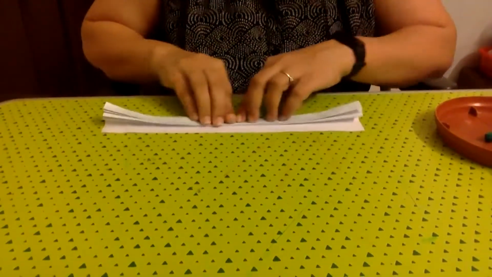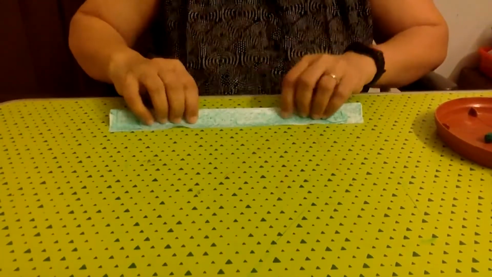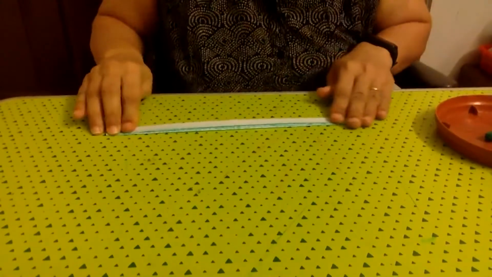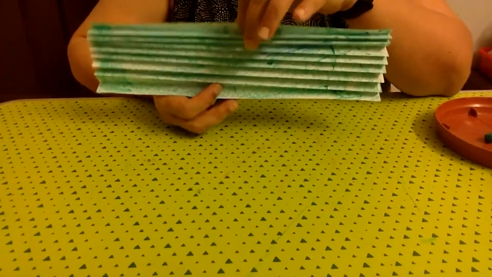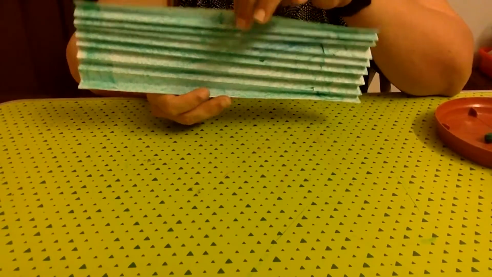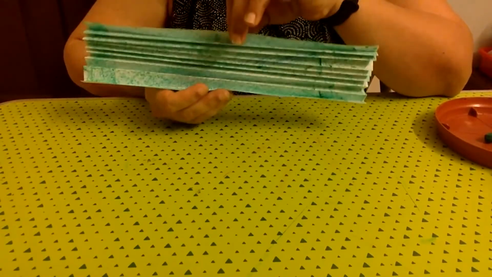Turn, fold, press. And turn, fold, press till you come to the very end of the paper. And here, this is a fan fold or an accordion fold of the paper.